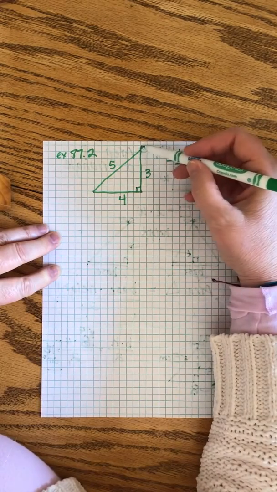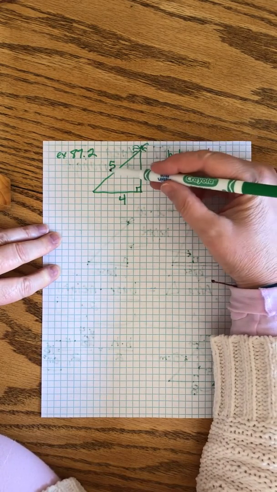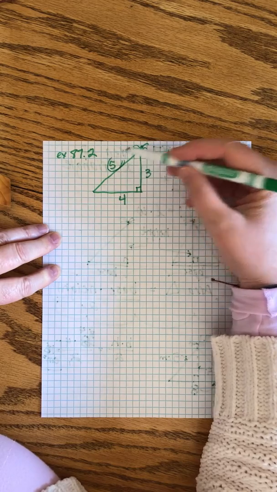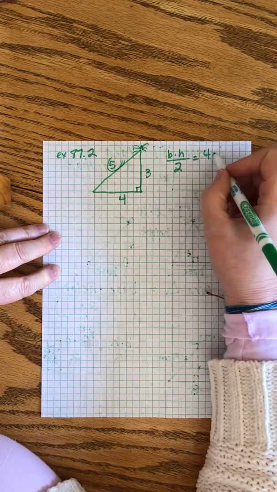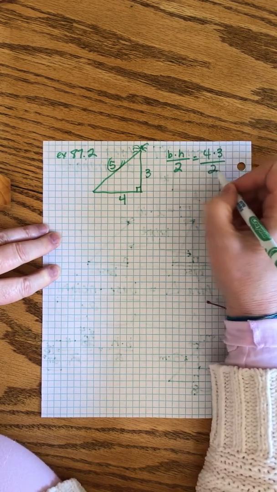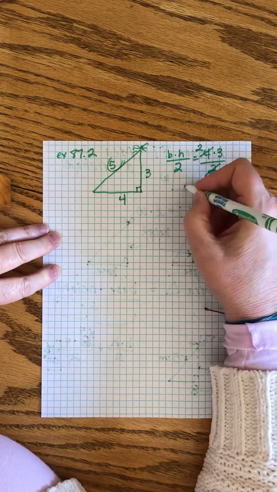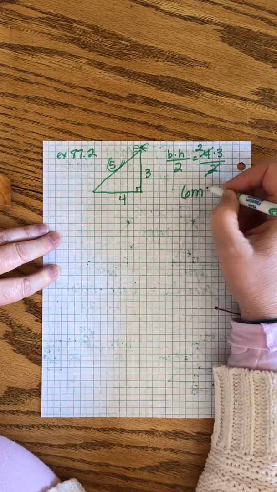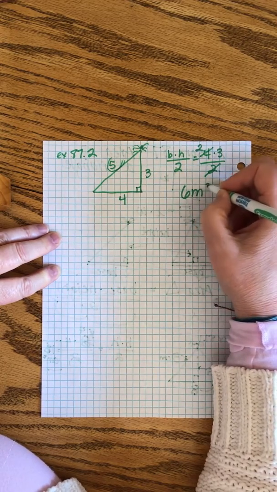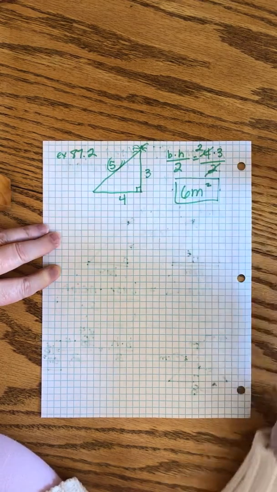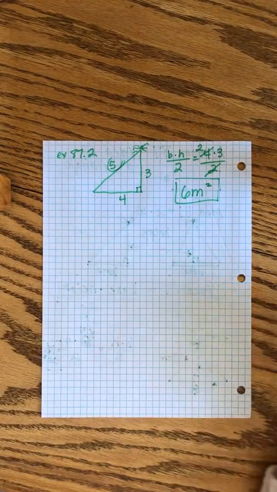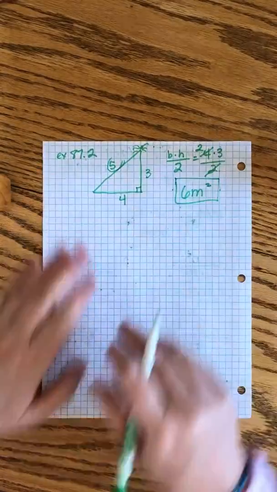This one, there's the spider, right? 5 is a red herring thrown in to try and confuse us. 3 is the height. Divide it by 2. I've got the right numbers this time. So our area is 6, and this was in meters. I just see that in the book. 6 meters squared is the area of this triangle. Yay! That's all there is to it, you guys.